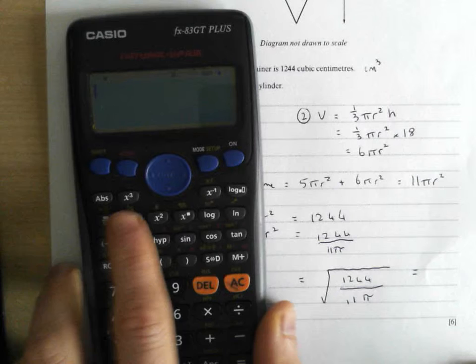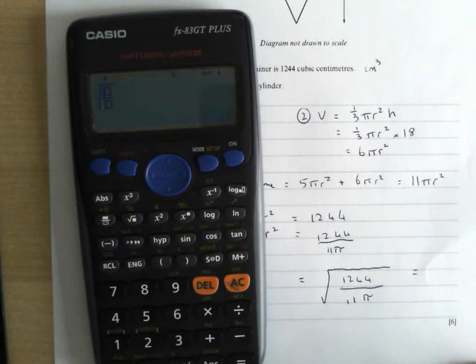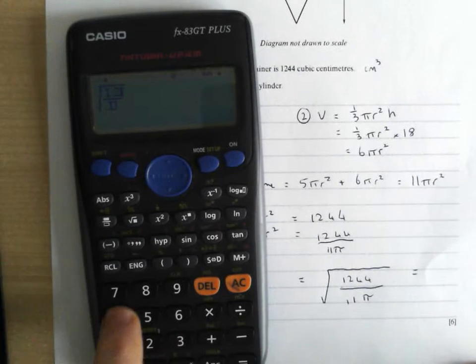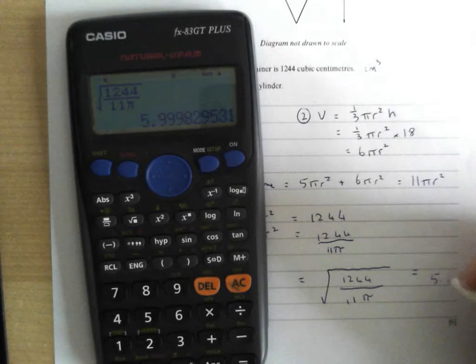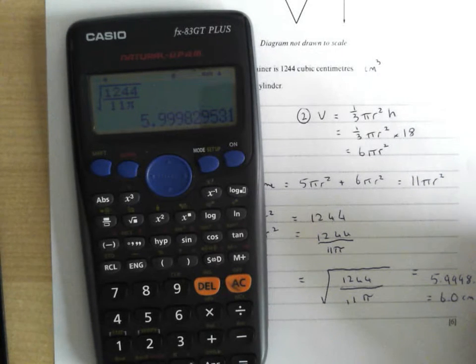So here we go. Square root, crack my fraction button open, 1,244 divided by 11, and you can just put the pi next to it. Your calculator is clever. It'll know that means you want to do 11 times pi. Press equals, and you get 5.9998 blah blah blah, which I'm going to say is equal to 6.0 centimetres to 1 decimal place.